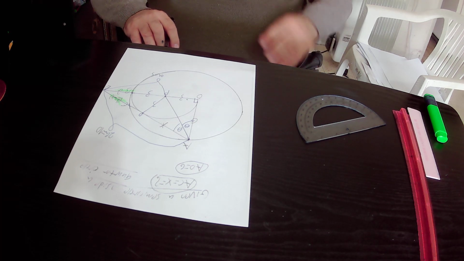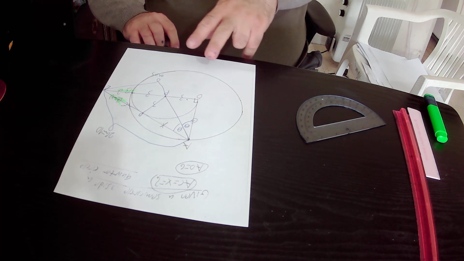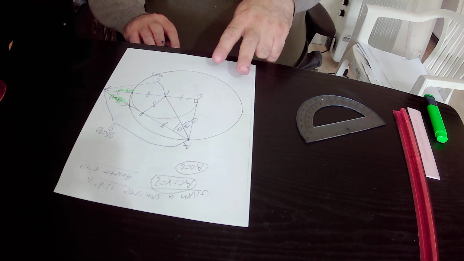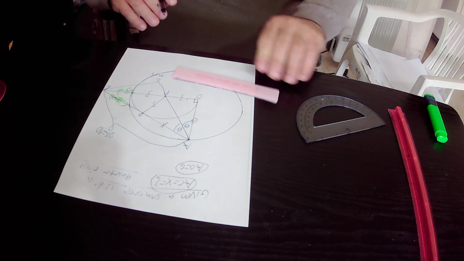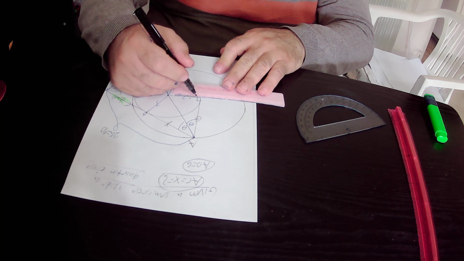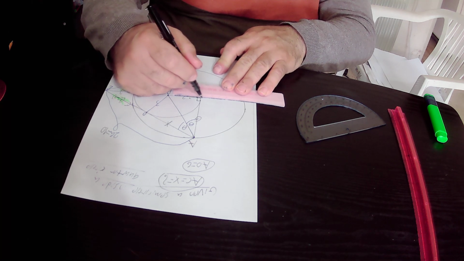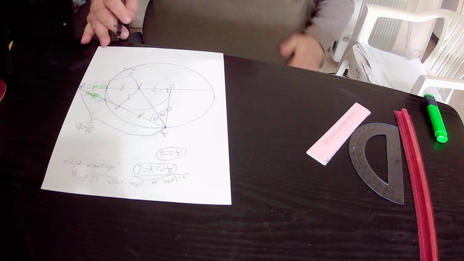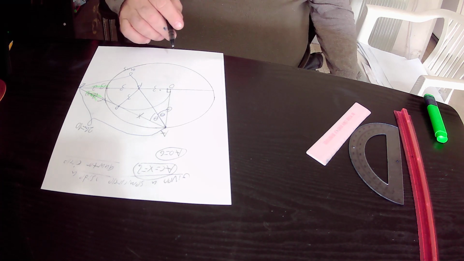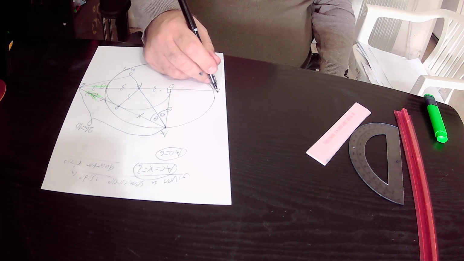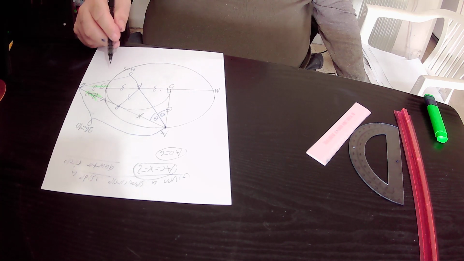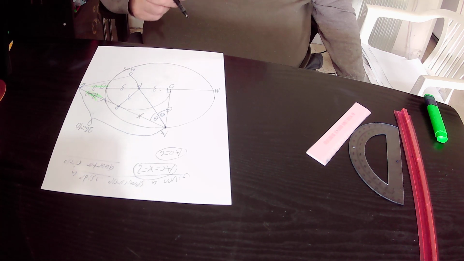In the next step, we will extend line segment BO by a straight line until it intersects with the circle, or until it touches the circle, and we'll define the touching point of the extended line segment BO and the circle as point M. Point M is the touching point or the intersection point of the extended line segment BO and this circle.